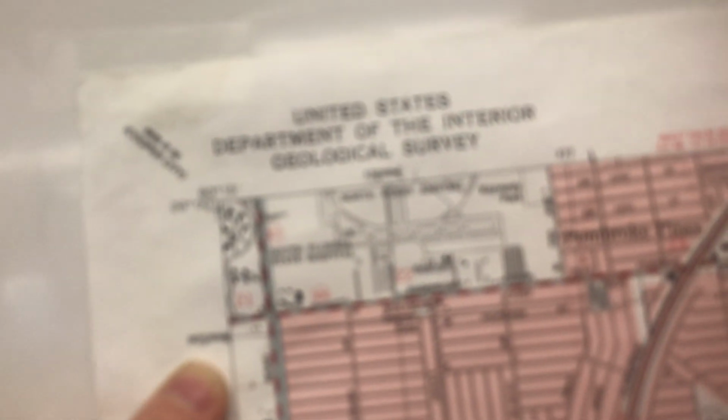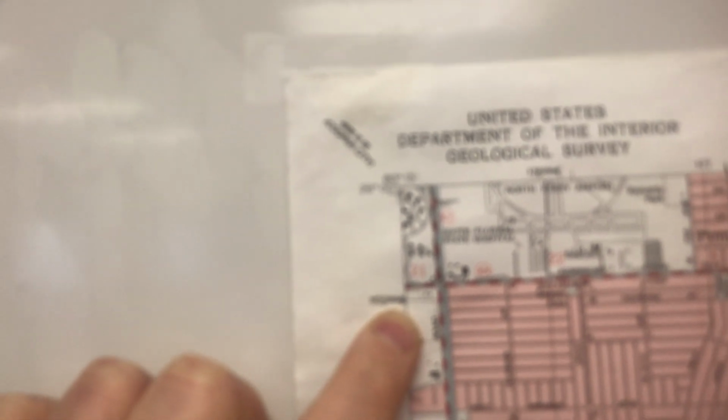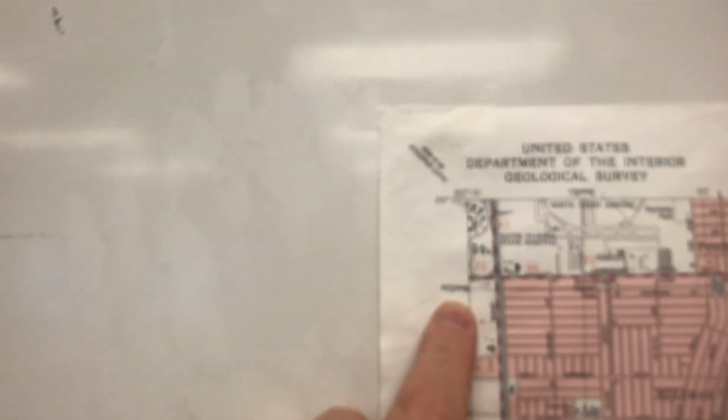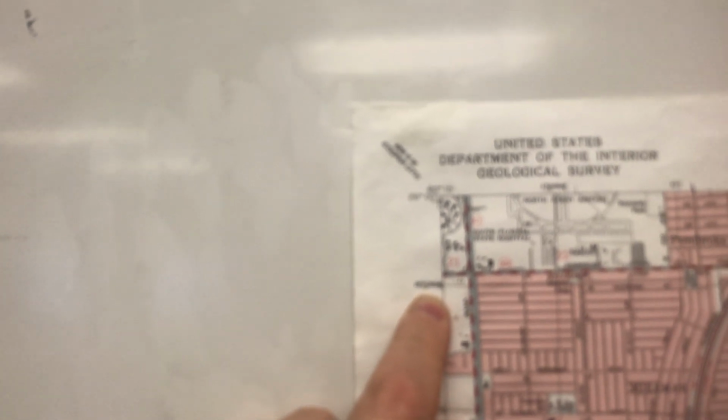And you can see, I hope, that it says 28 in small numbers, 28, 75, 000 meters north, right? So that means that the northing of this line, which is hard to see, but it's marked on the map, that line is 2,875,000 meters north of the equator.